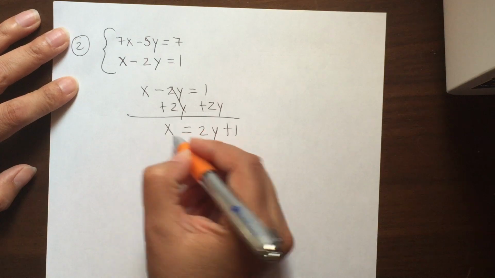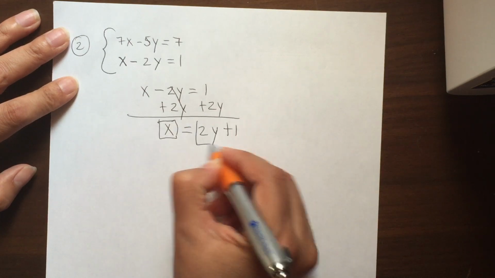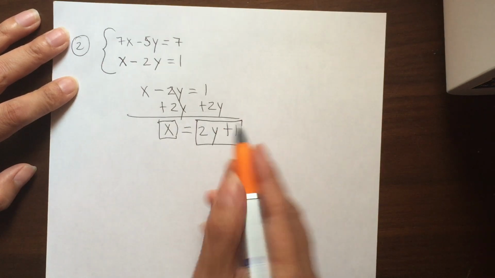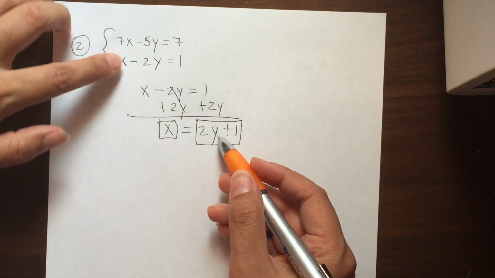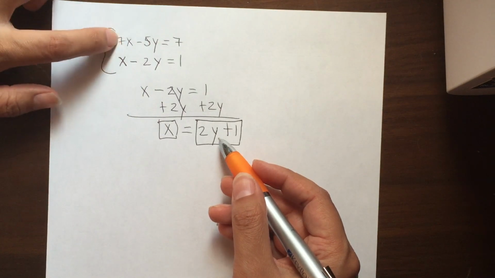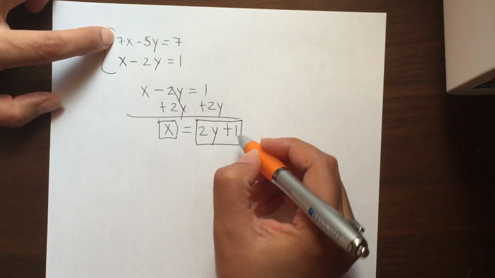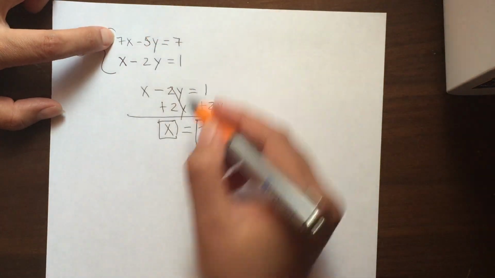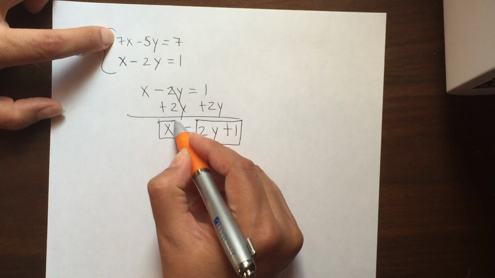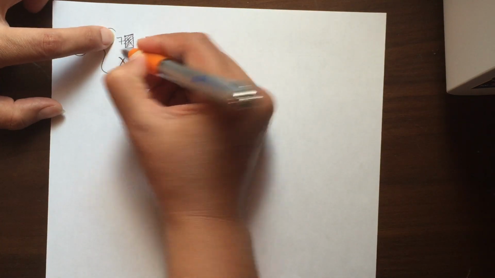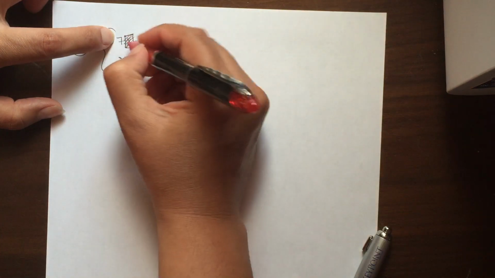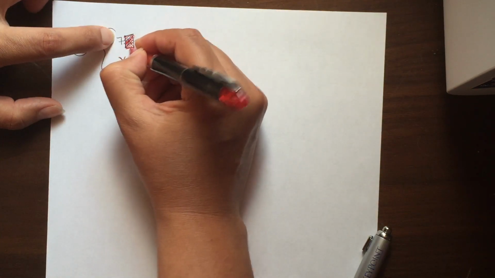So it's like changing the $20 bill and getting the change, right? So this comes from this equation. So now I'm going to use the other equation, but I'm going to replace. Now, be careful. The one that you're replacing is the one that is by itself. So get rid of this x.